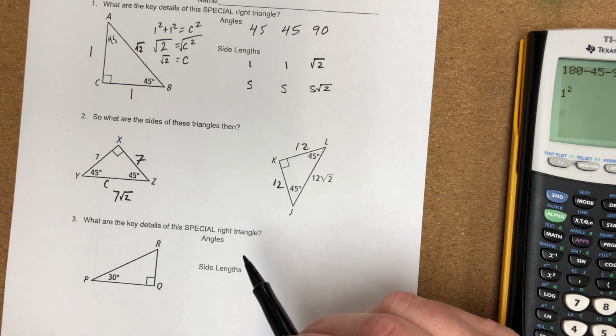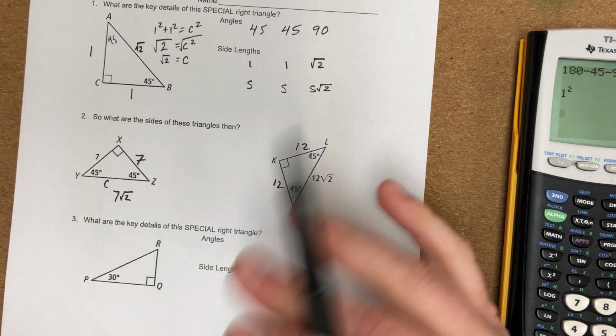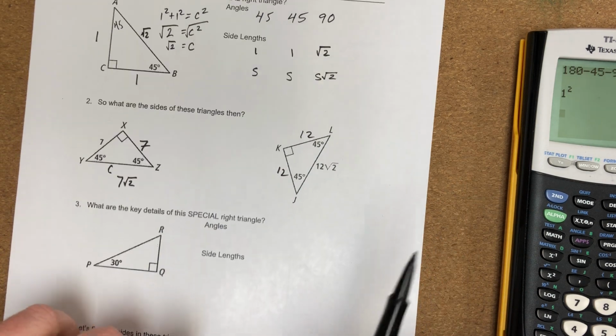And that's the 45, 45, 90 triangle. It's one of our two special right triangles. We see one side, we know all 3 sides. We don't have to do any Pythagorean theorem or anything, it's just something we know. Here's our next one.